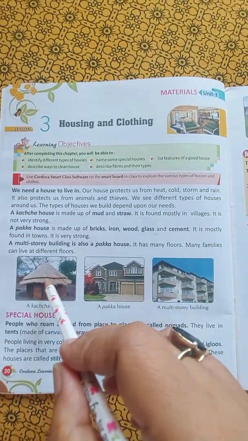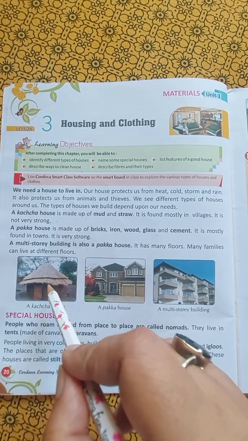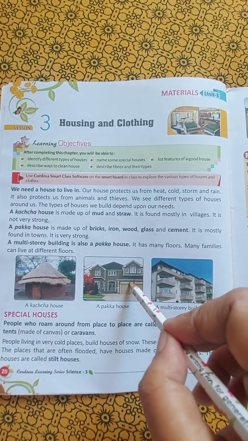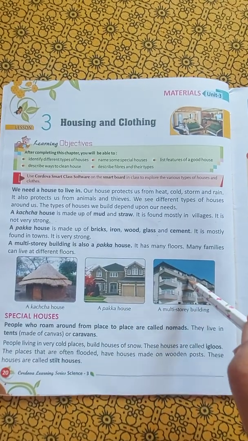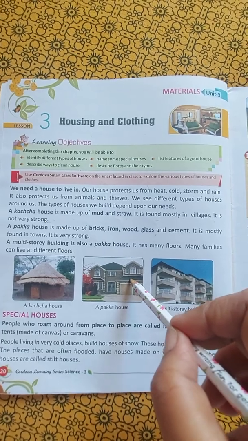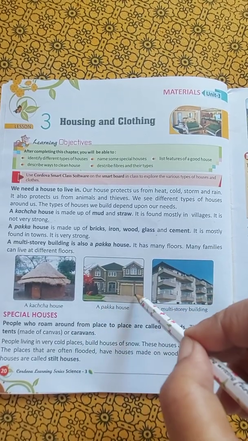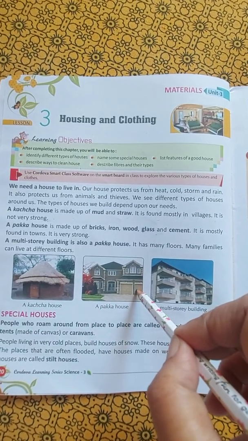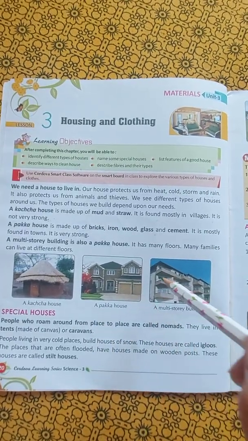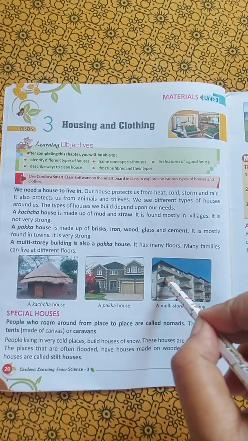Remember, children, a kacha house is made up of mud and straw, while a pakka house is made up of bricks, iron, wood, glass, and cement. The windows and doors are made up of wood and glass, and the whole structure is made up of iron rods, wood, cement, and brick. So it is a very strong type of house.